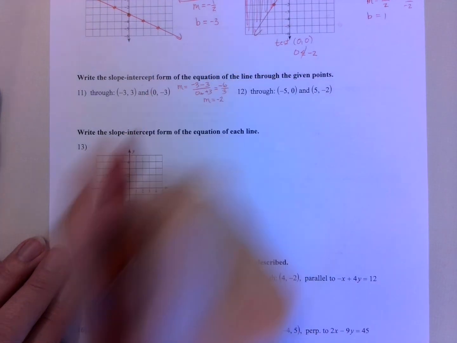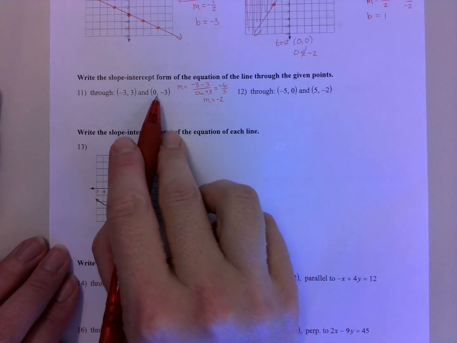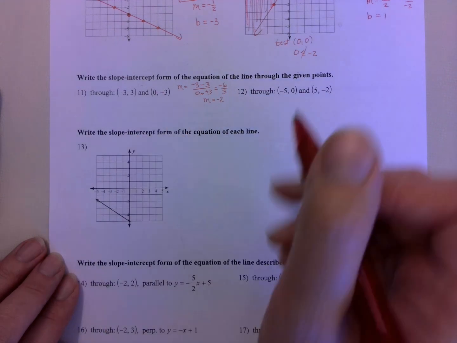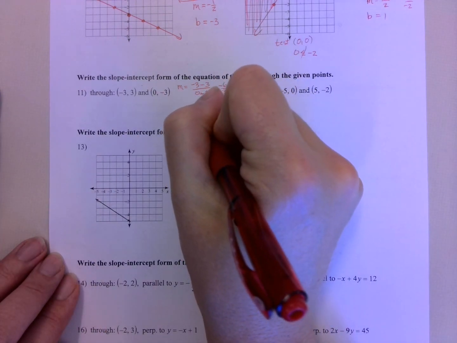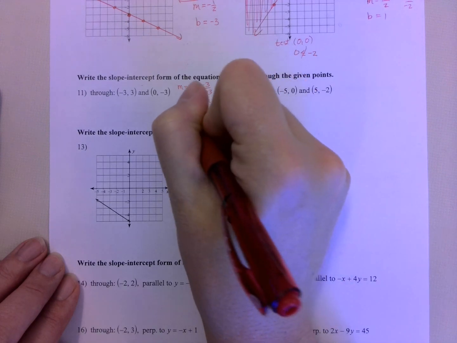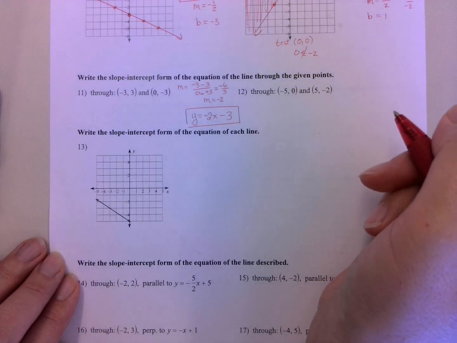And if you really take a minute and look at this, this is the y-intercept. The y-intercept is 0, negative 3. So my line's done. Y equals my slope, negative 2x minus 3. There is the equation of my line.